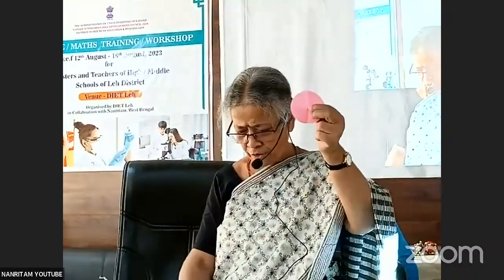That is denominator 6. Denominators are the equal number of divisions, right? So this one is also 4. This one is also 4. But 1 is 1/4. This is 2/4. So numerators increase when denominators are the same.